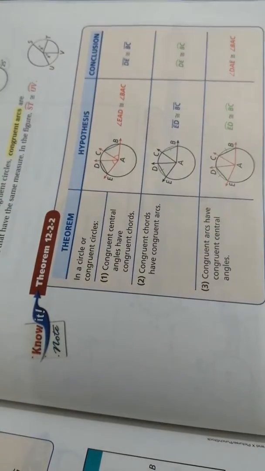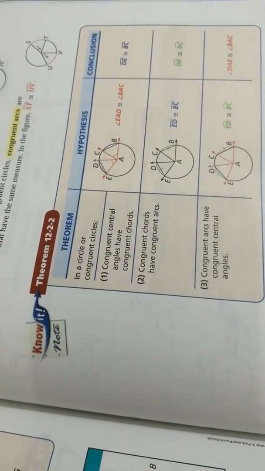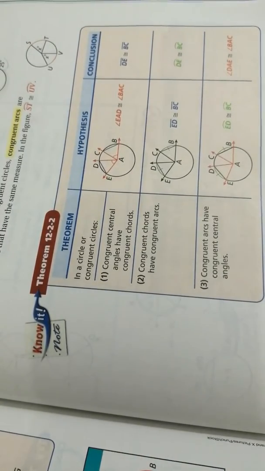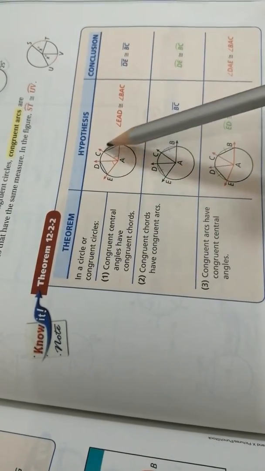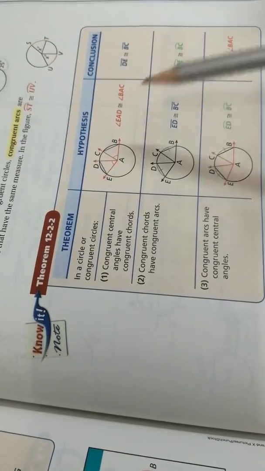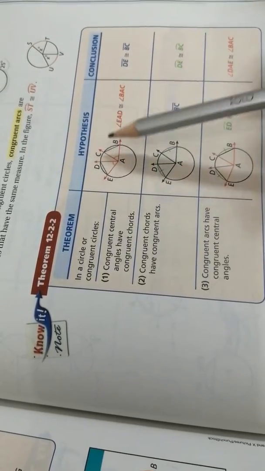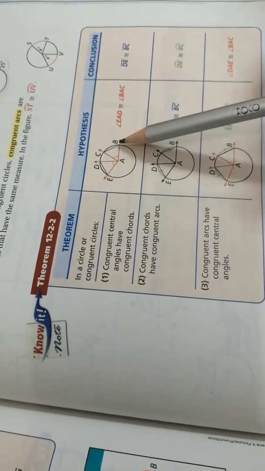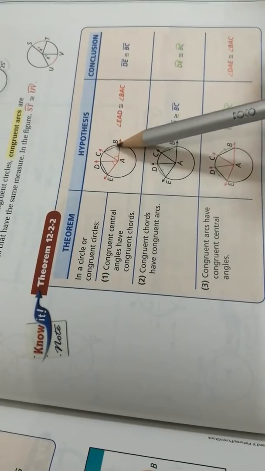Theorem 12.2. In a circle or congruent circles, congruent central angles have congruent chords. يعني لو central angles congruent يبقى الchords congruent. So EAD congruent to CAB, so ED congruent to BC.